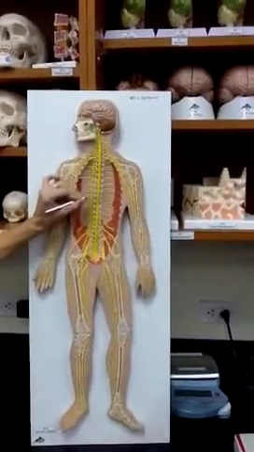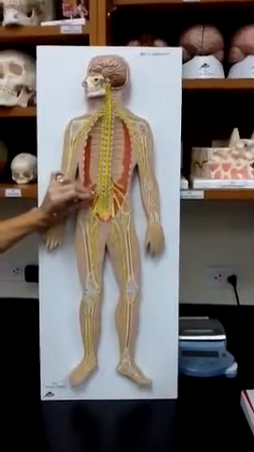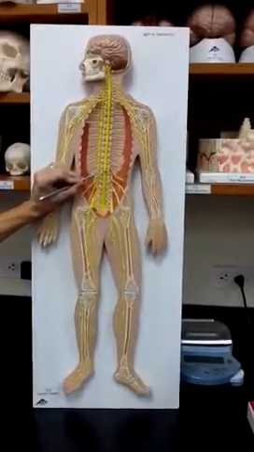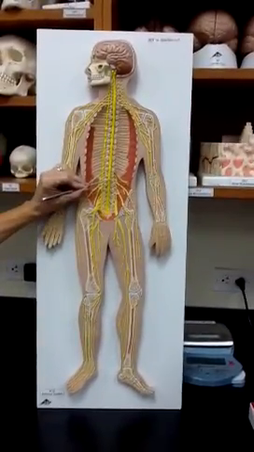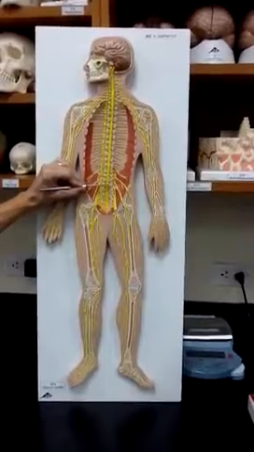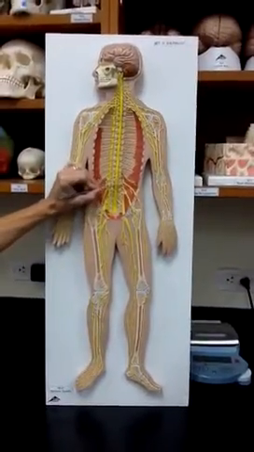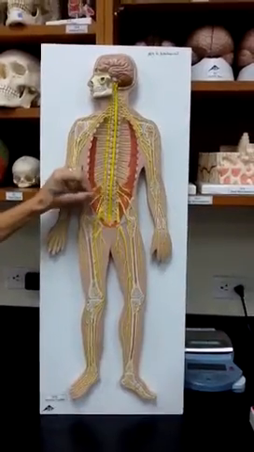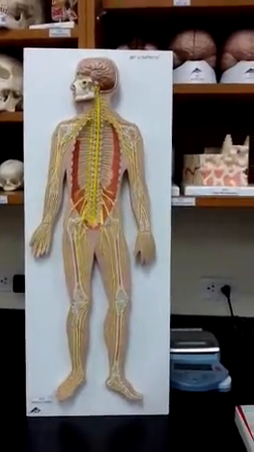None in the thoracic. Not till we come over here to the lumbar. This is the last T12 right here. And then we start L1, L2, L3, L4, and that little network is it. And then L4, L5, S1, 2, 3, so on. That's going to be the sacral one.